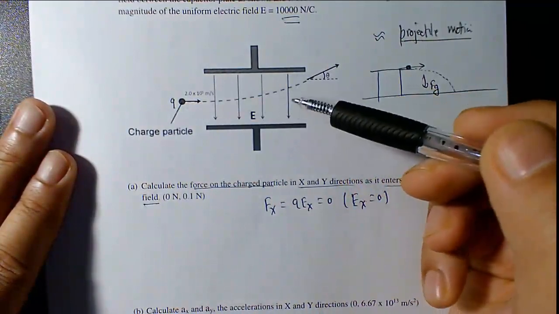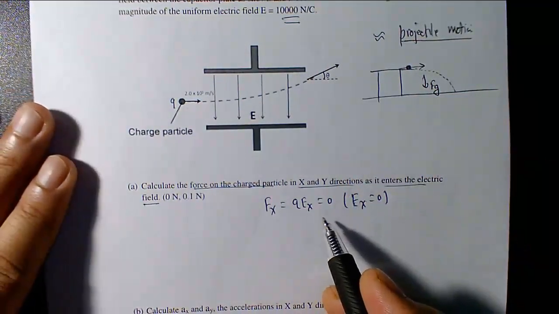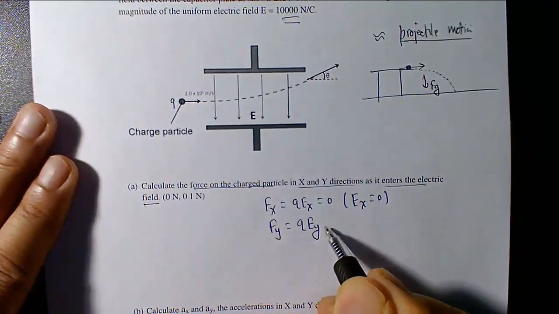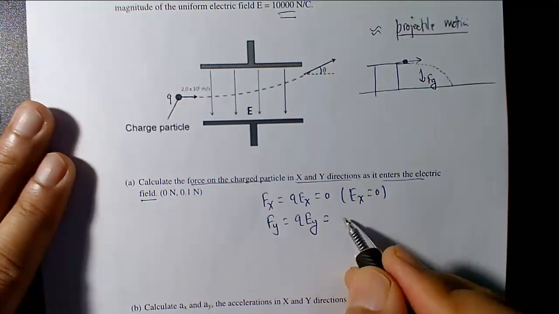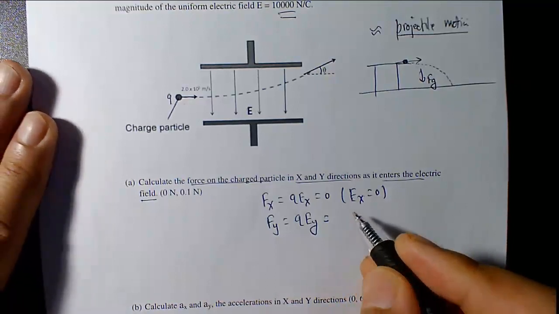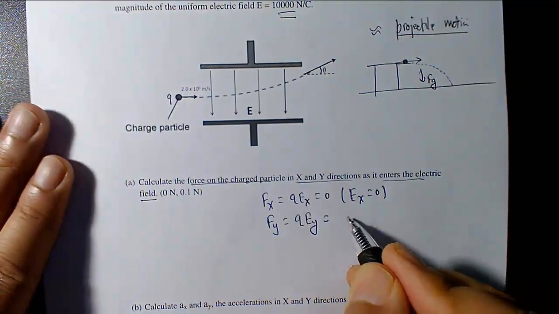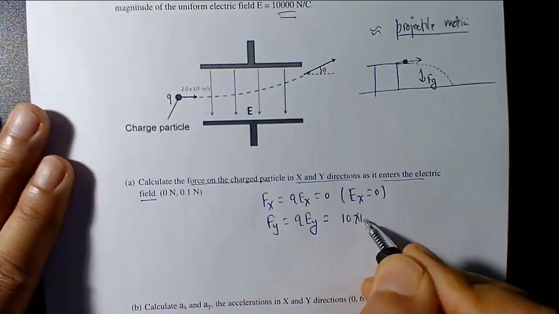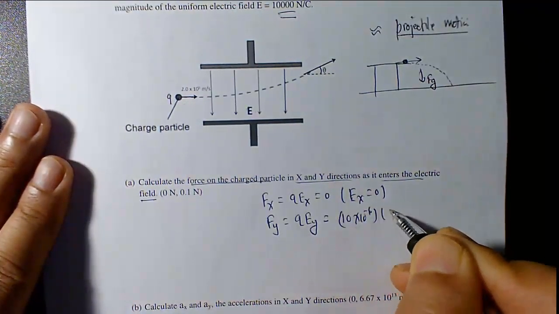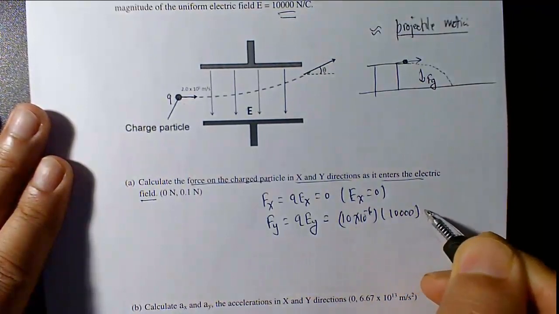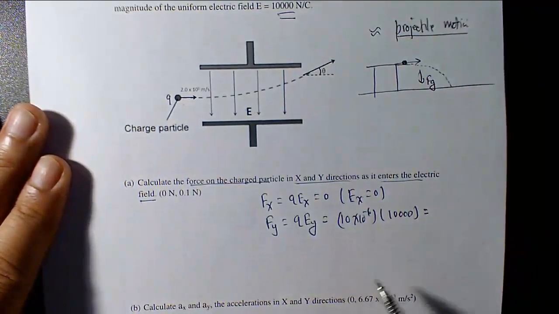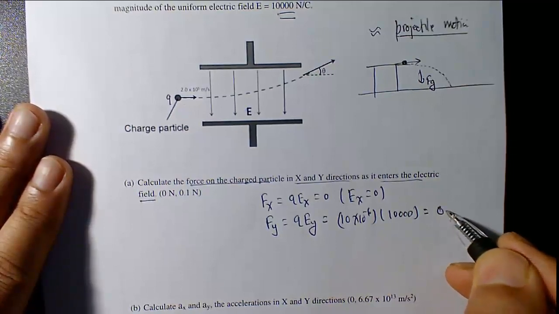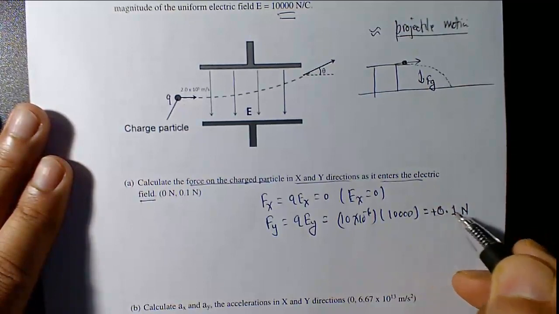However, the y force is Q times Ey. Q is the charge of the particle, 10 microcoulombs, the electric field is 10,000, and its direction is up. So 0.1 newtons positive, remember.